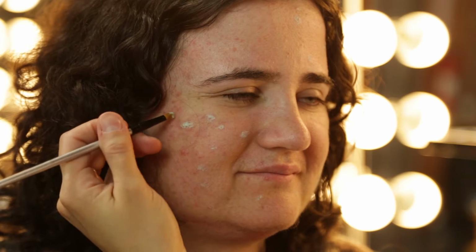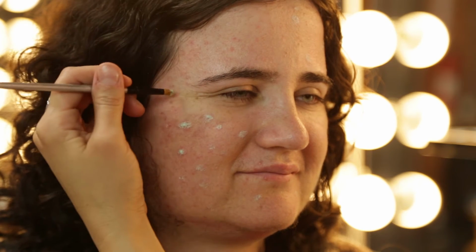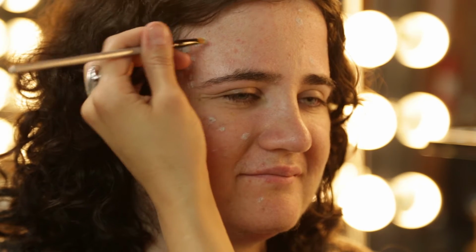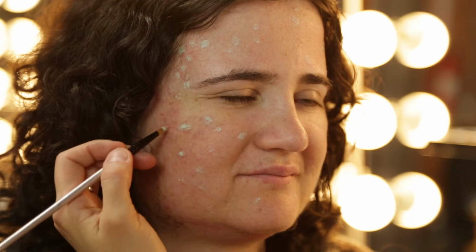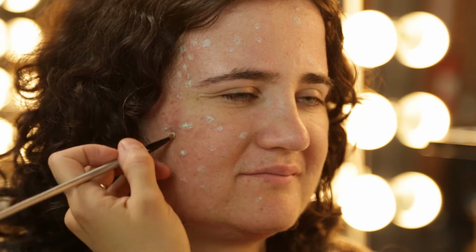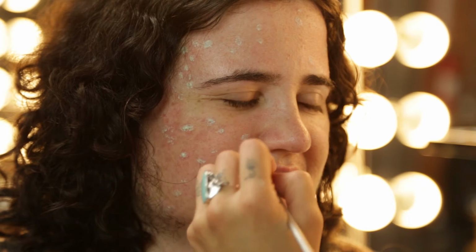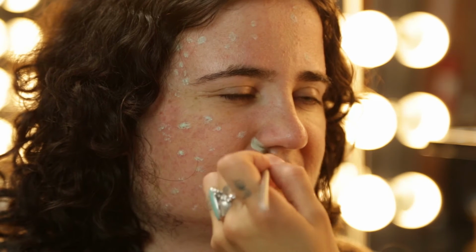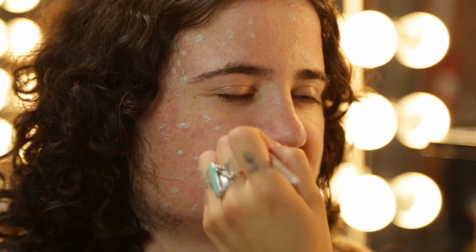Just onto all of the major spots. You want to treat each one as its own entity, blending them all out softly so that you're not wiping off the color, but so that they're diffused. The green concealer is diffused. And I'm also going to go ahead and get a little bit under the nose. For most people, there's a redness underneath the nose, just a little bit onto the nostrils.